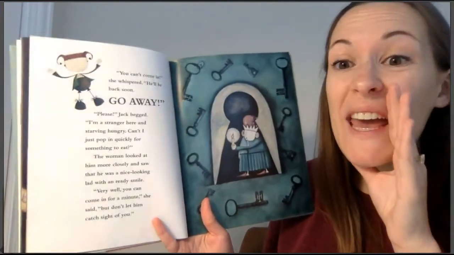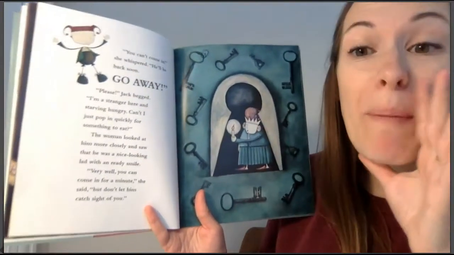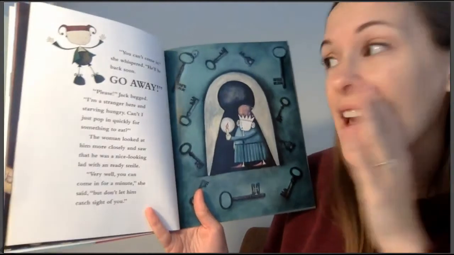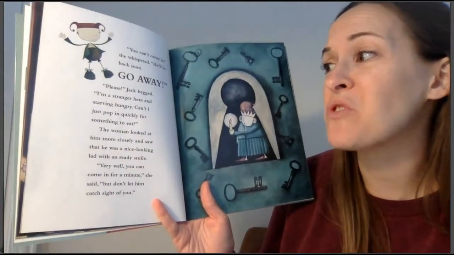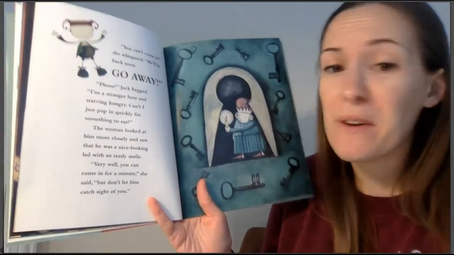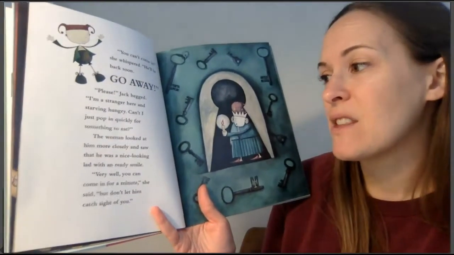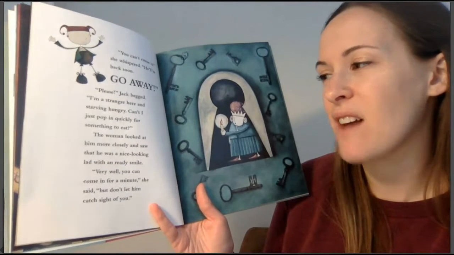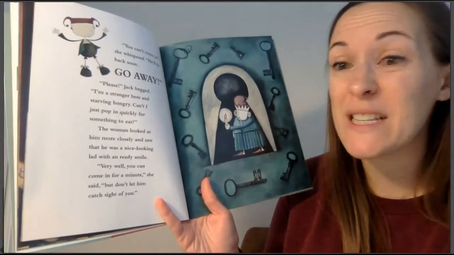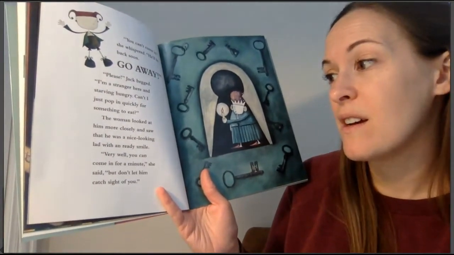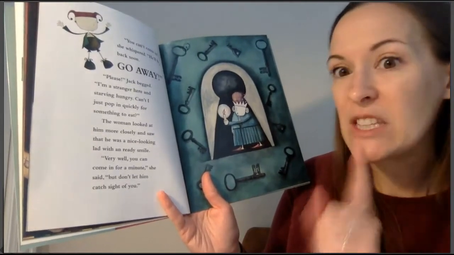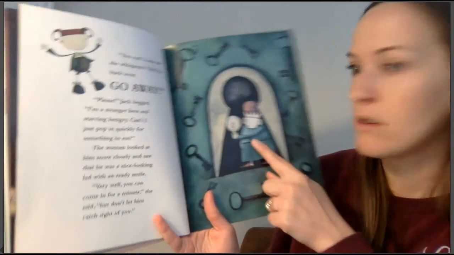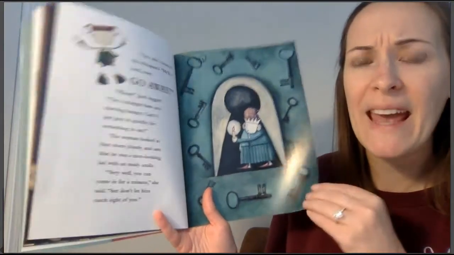"You can't come in," she whispered. "He'll be back soon. Go away." "Please," Jack begged. "I'm a stranger here and starving hungry. Can't I just pop in for something to eat?" The woman looked at him more closely and saw that he was a nice-looking lad with a ready smile. "Very well, you can come in for a minute," she said, "but don't let him catch sight of you." Gosh, who is going to be in that castle?